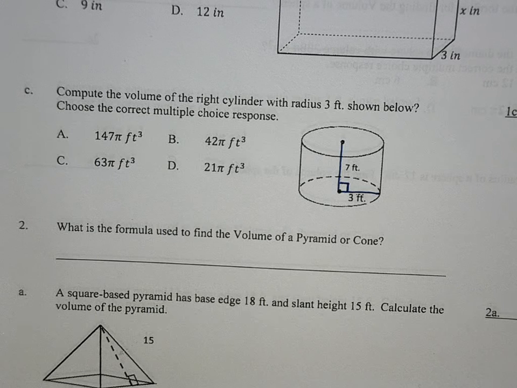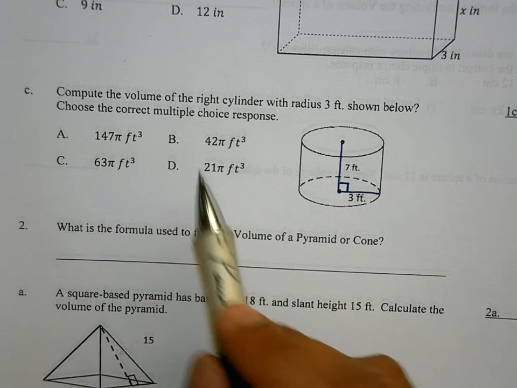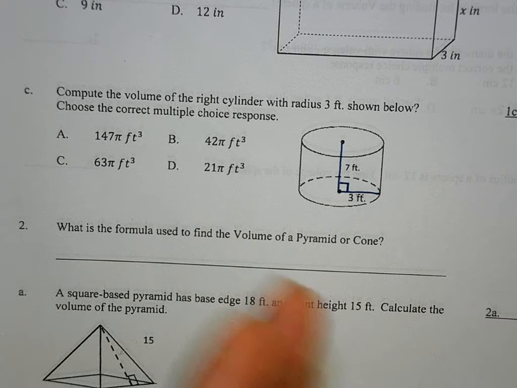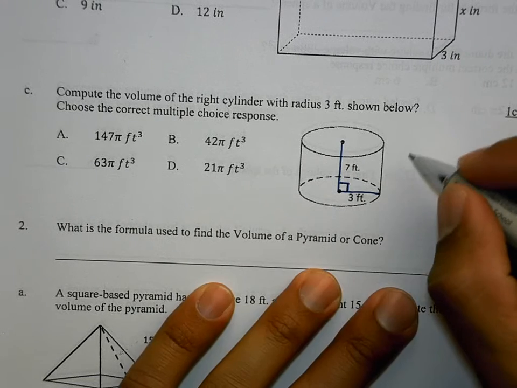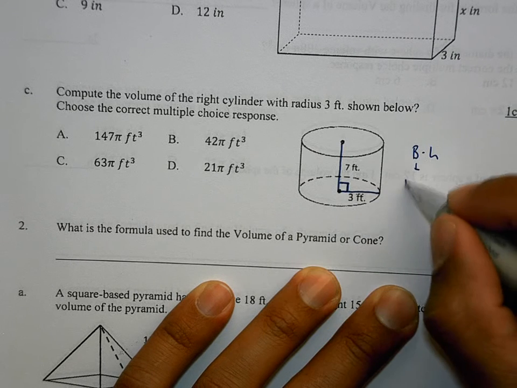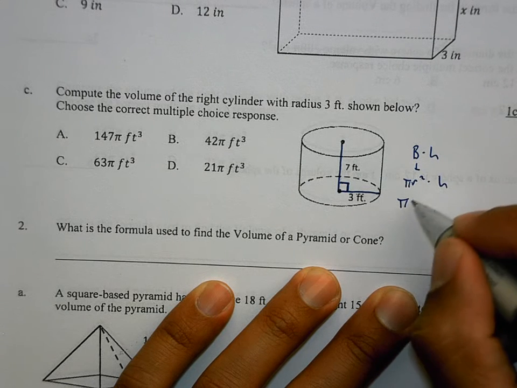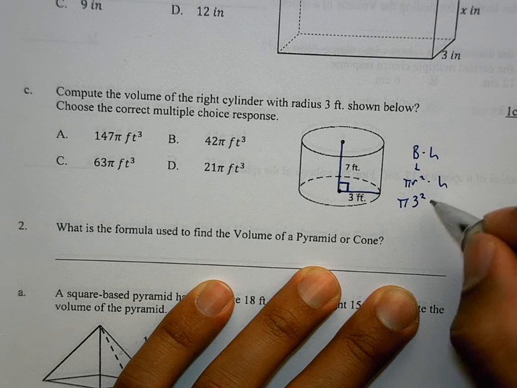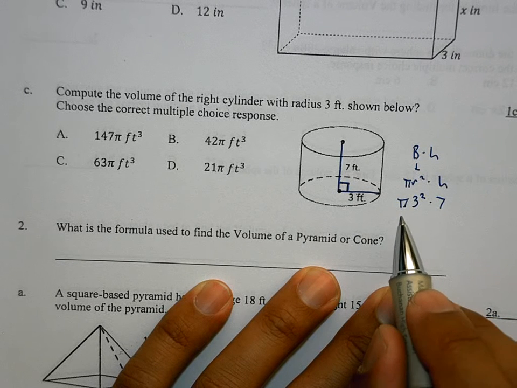When you look at part C, look at how the answers have the pi in the answers. What that means is that they're giving the answer in terms of pi. Don't plug in 3.14159. Just leave your answer with pi next to it. What does that mean? That means that when you're doing the area of the base times the height, and this time the base is a circle, so we'll use pi r squared times the height, pi times the radius squared times the height, don't plug in pi. Leave pi there.